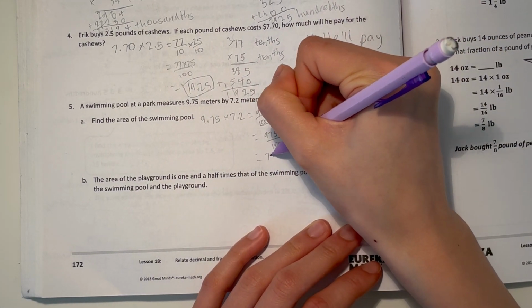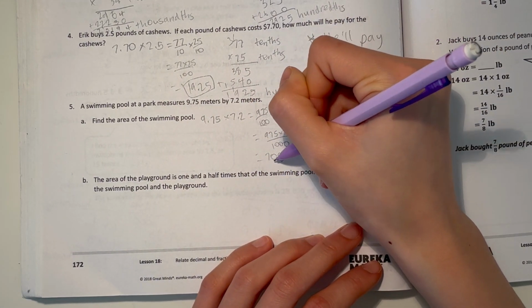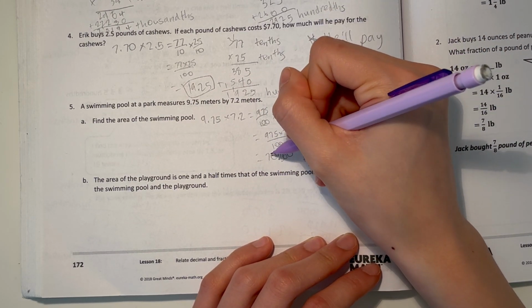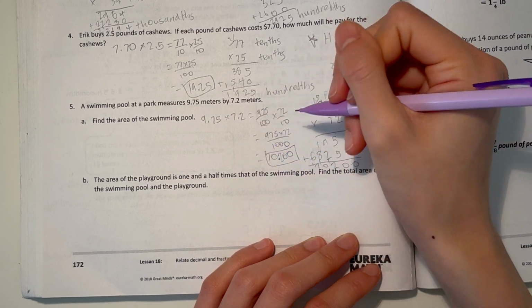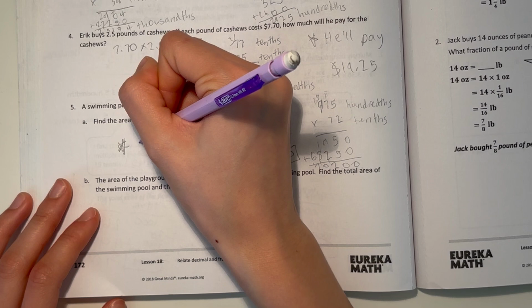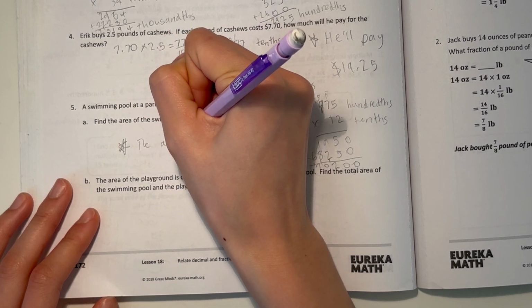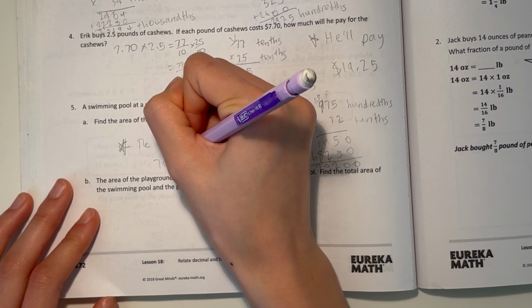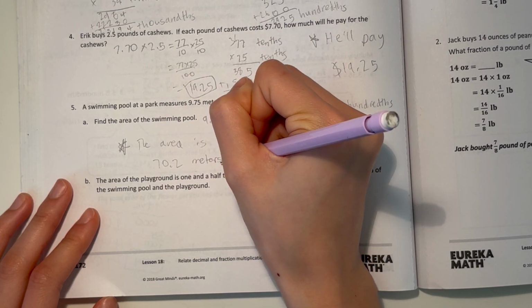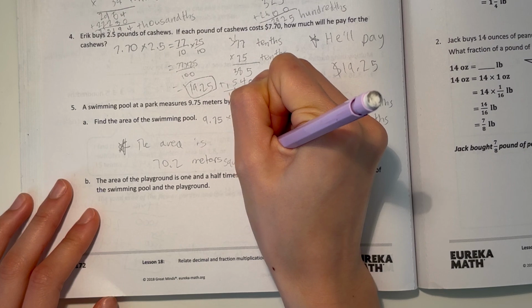So 70200. That's 70.2. So the area is 70.2 meters squared.